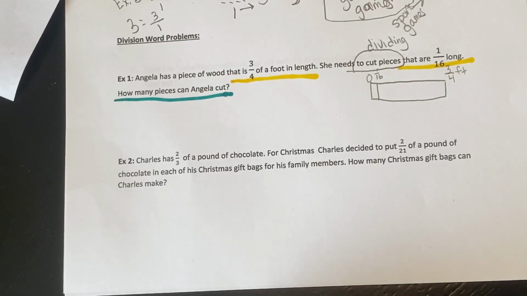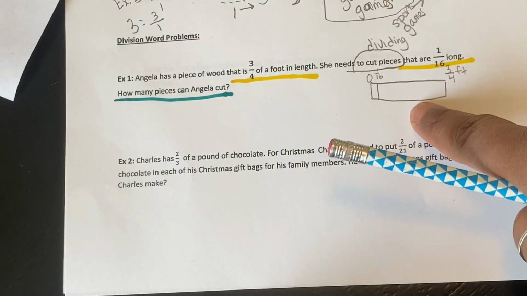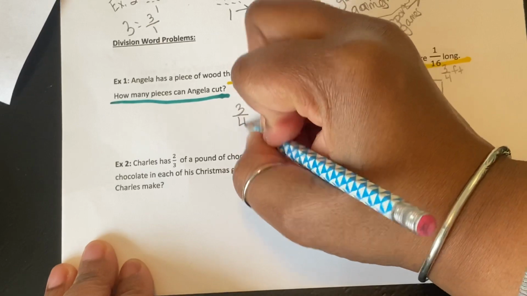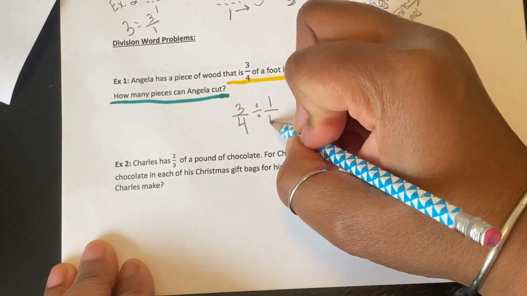So let's write our number sentence. We identified the important information. We drew a picture if we could. And now we're going to do our number sentence. We have 3/4 of a foot. We need to divide it into pieces of 1/16.